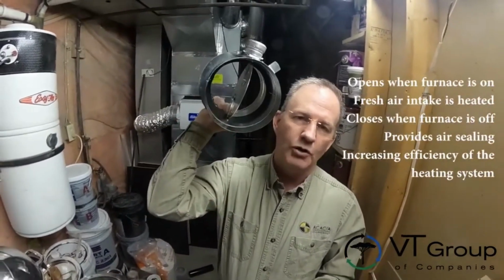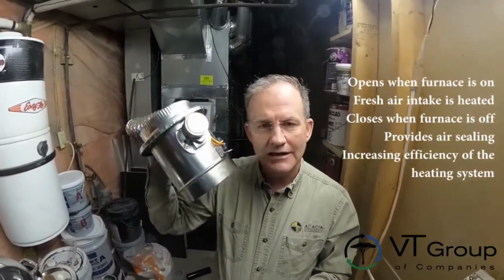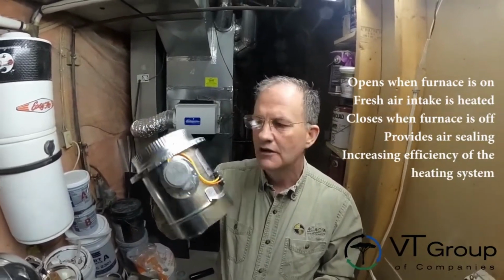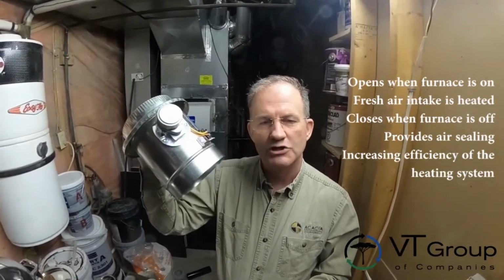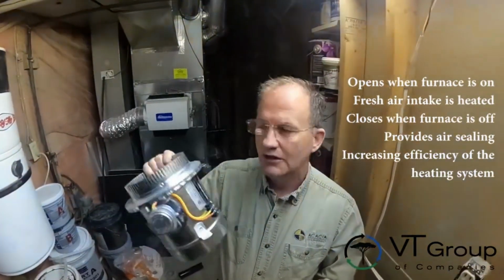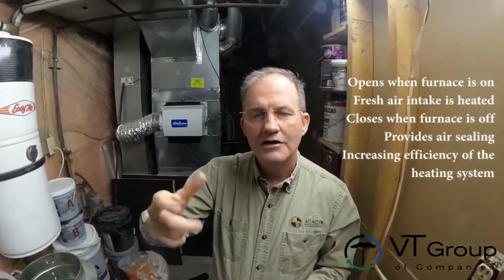This is wired such that it's connected to the furnace, so that when the furnace heating system is on, the damper opens up. Here the damper is in normal open position. They can order them different ways. But when the heating is on, and only when the heating is on, the fresh air damper opens. That means fresh air would come in from outside, like we were looking at earlier, goes through, gets heated up, and doesn't show up as cold air.